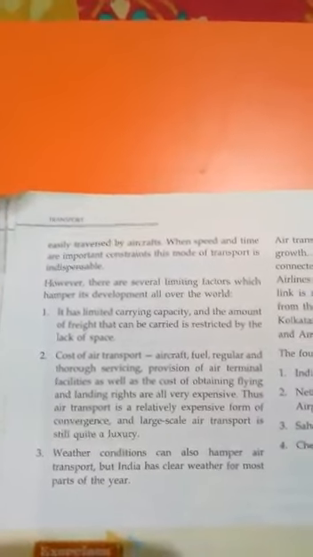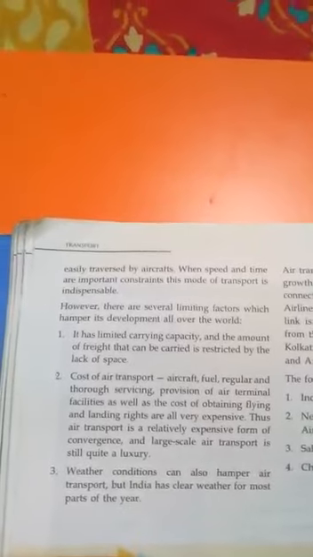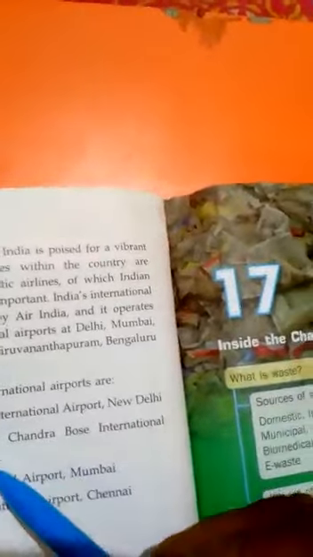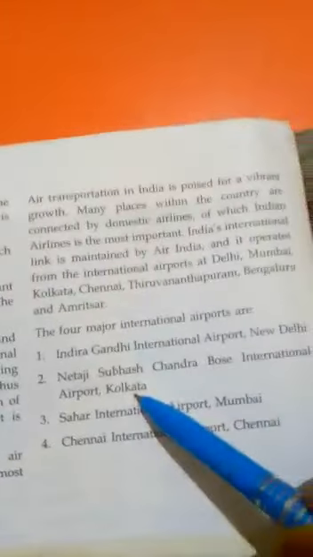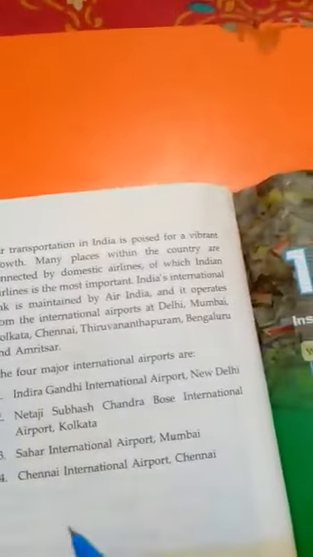And in northeastern India particularly, we are using air transport frequently because of the presence of the Himalayas, mountains and rivers and the rough topography. And here you will find four major international airports: Indira Gandhi International Airport in New Delhi, Netaji Subhash Chandra Bose International Airport in Kolkata, Sahara International Airport in Mumbai, and Chennai International Airport in Chennai.